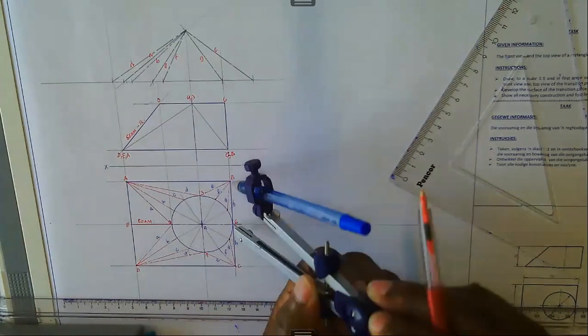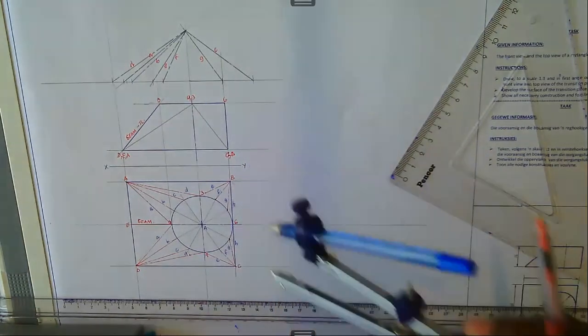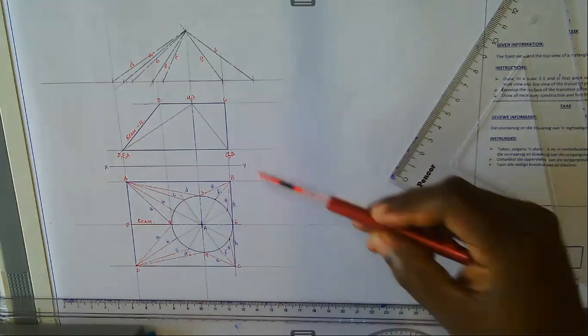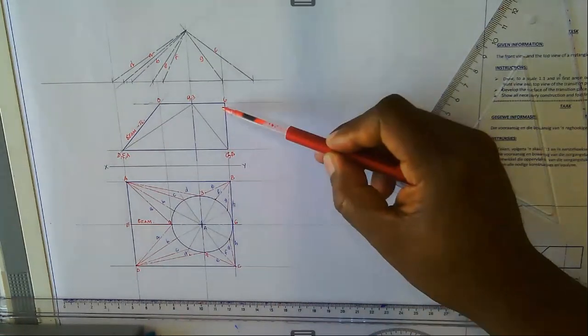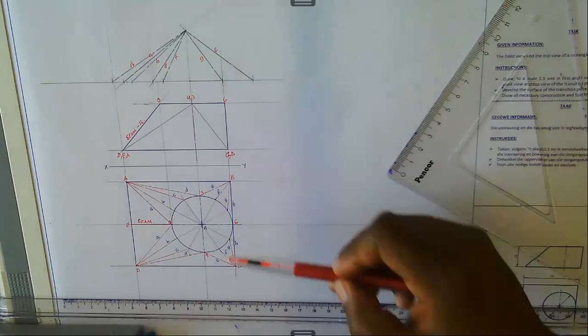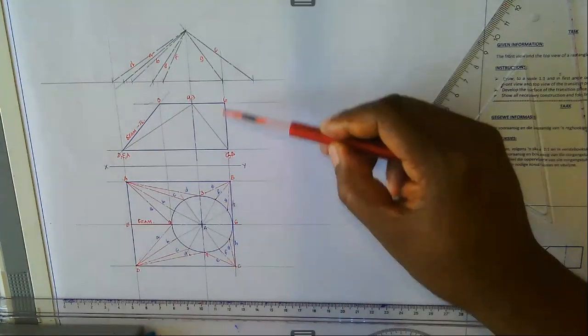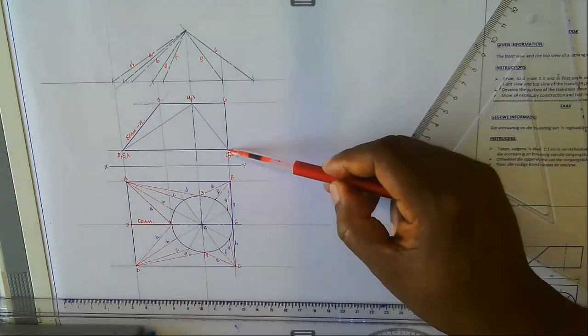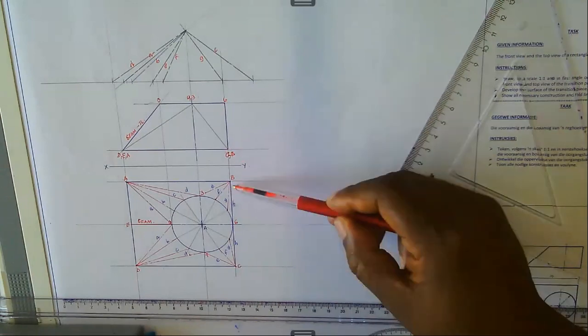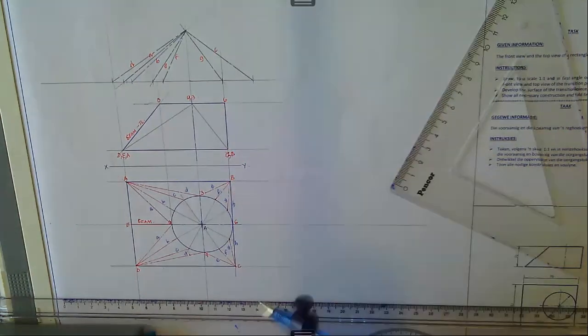from here. But from the top view, it would appear as if it's just a straight line, but you can see point 6 is at the top and point B is at the bottom. So you need this.